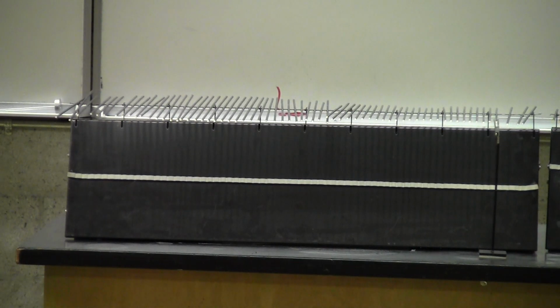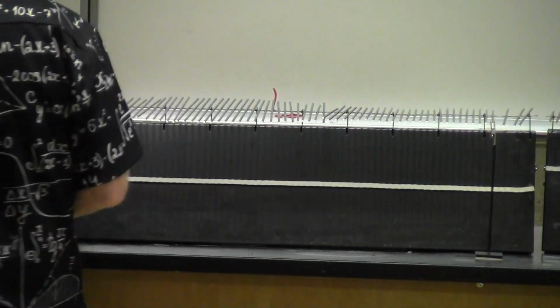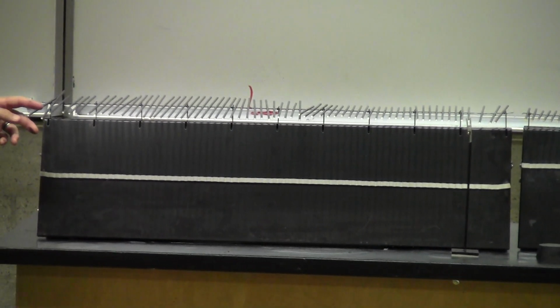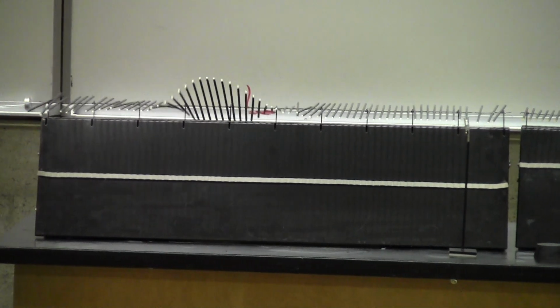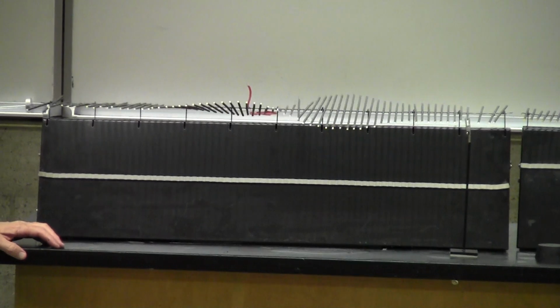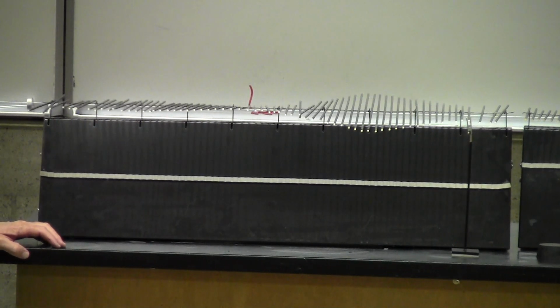And I want you to watch the reflection now. Because there is a reflection, but there's something different about it. And so if I make a reflection right now, did you see anything different? Did you see how the reflection was what we call inverted?